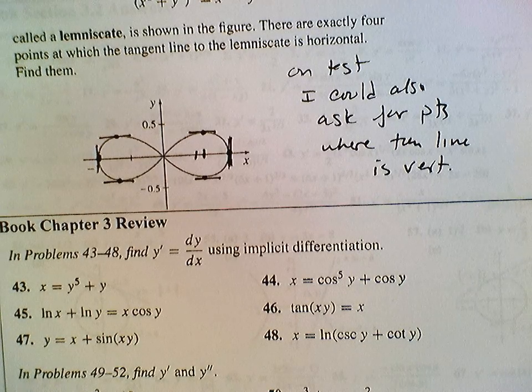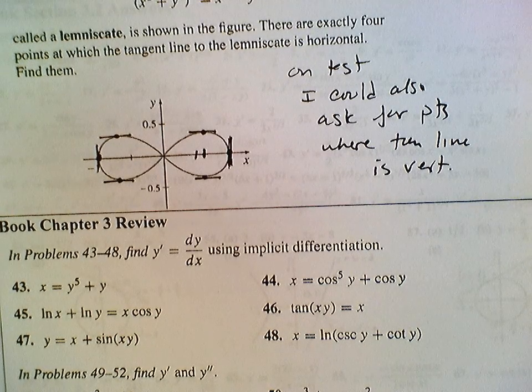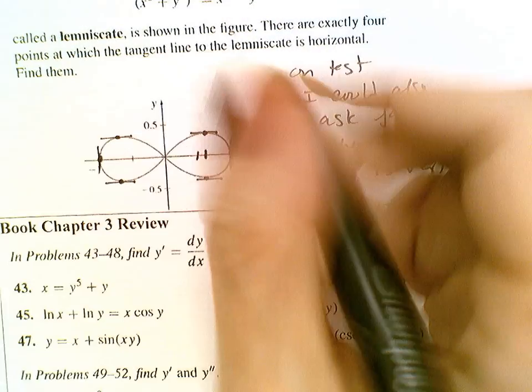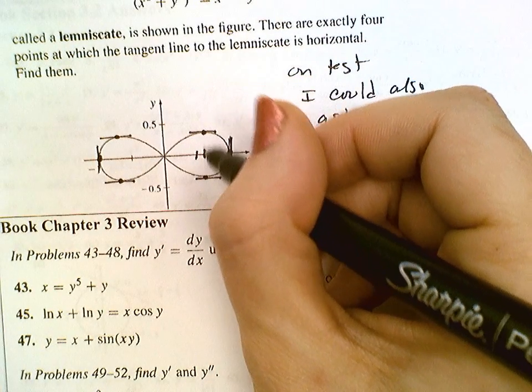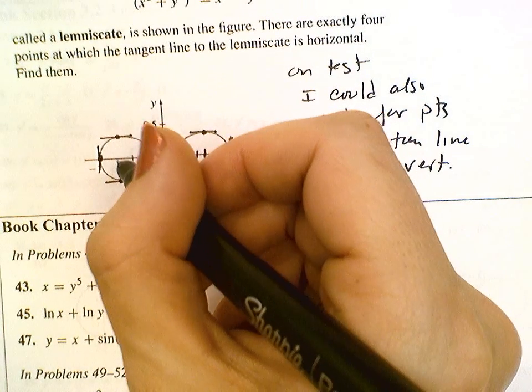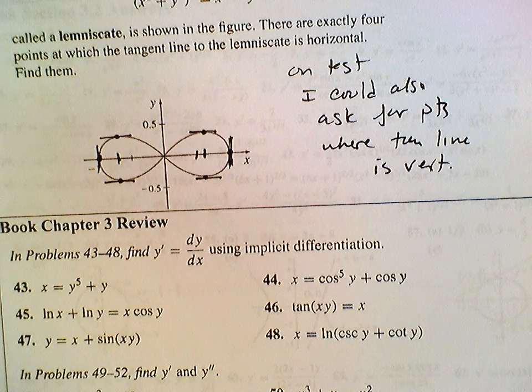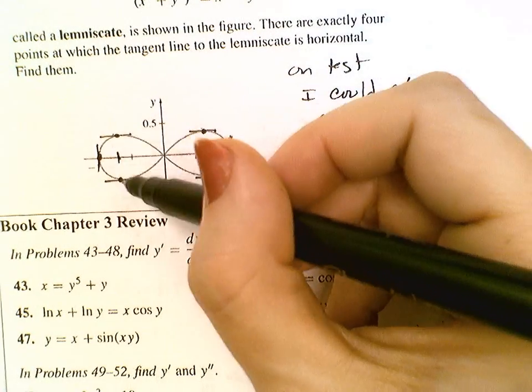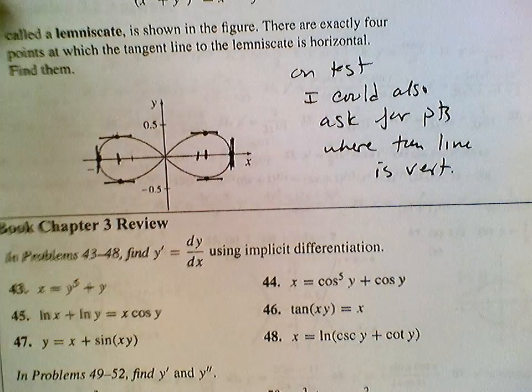Radical. Okay, good, which is about 0.6. So this x-coordinate is radical 3/8, and this x-coordinate is negative radical 3/8. But then both of these have two y-coordinates, which we've got to find.